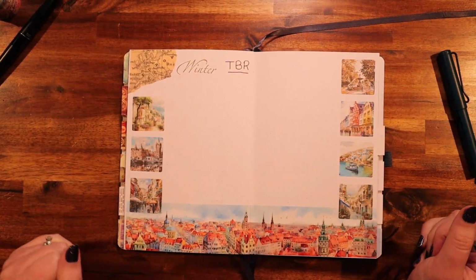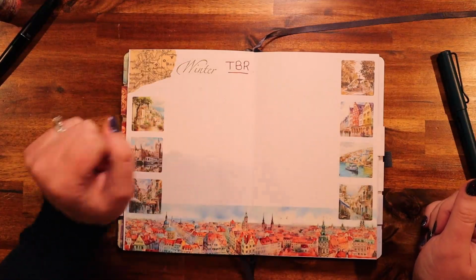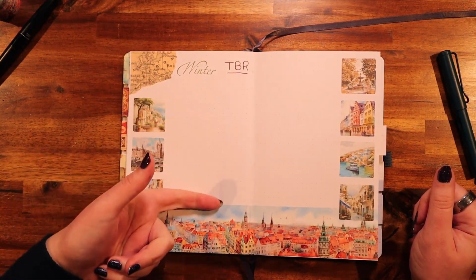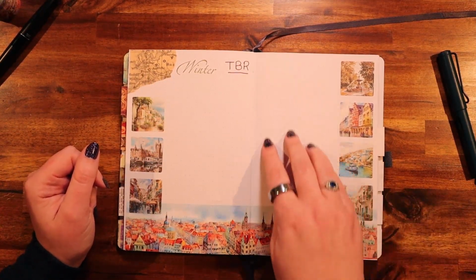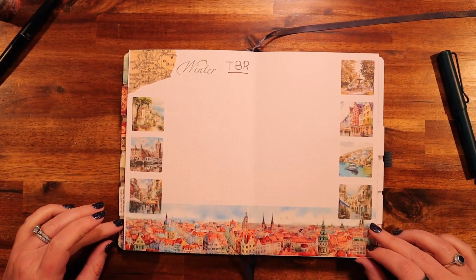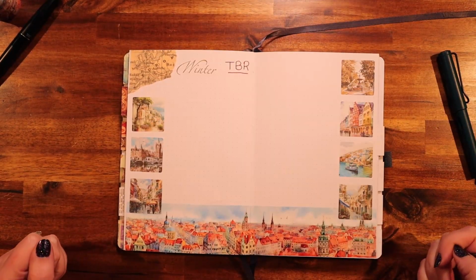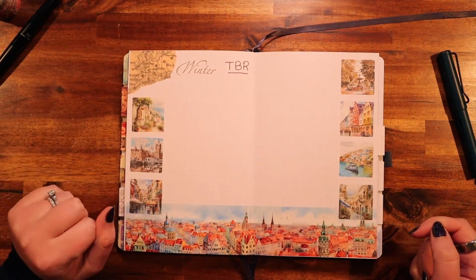So now we have gotten our kind of base down. I need to write statistics here. I need to write all of my books here, leave this space empty, but I really like the way that this turned out. We've got kind of a landscape grounding the bottom. We've got our kind of Polaroid looking sides. Got a little map here.